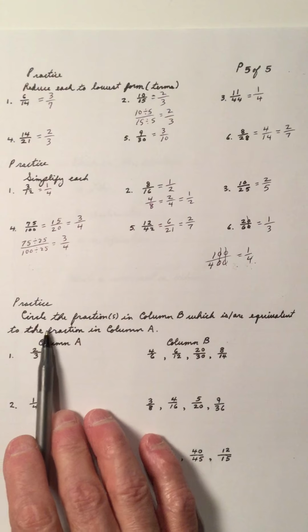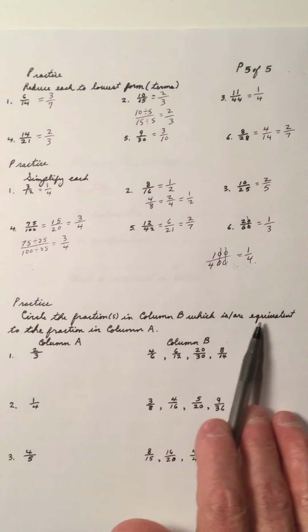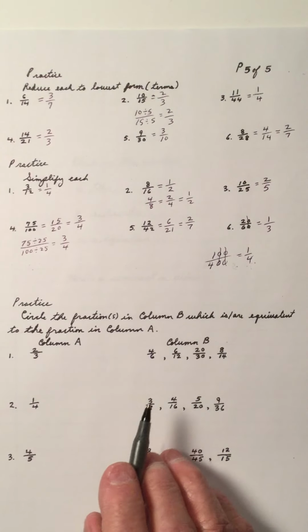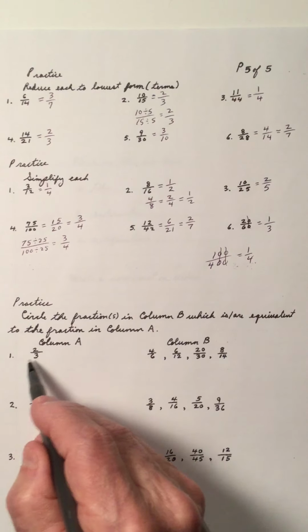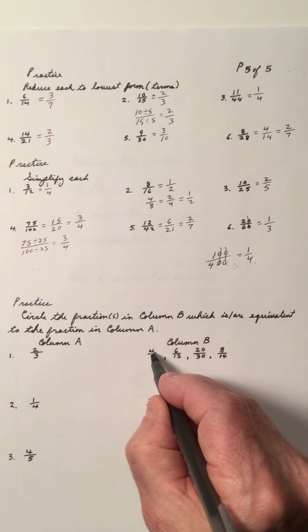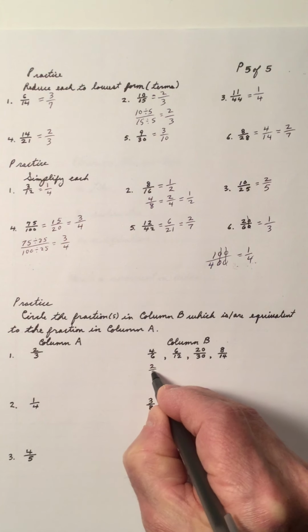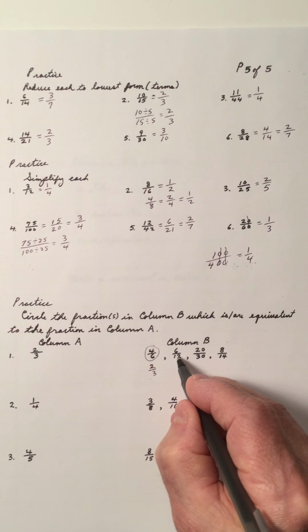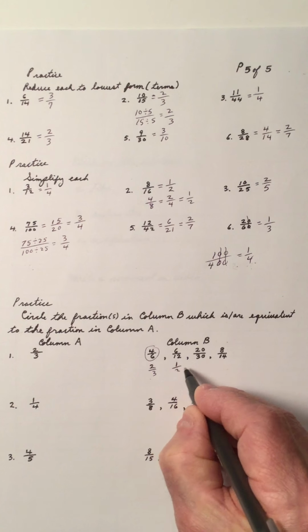Another question. Circle the fractions in column B which are equivalent to the fractions in column A. So the best way to do this one is to go over here and reduce these down to see if you get 2/3. So 4 over 6, 2 is the common factor. So divide by 2, you get 2 over 3. Yes. 6 over 12, 6 is the GCF. So I divide by 6, I get 1 over 2. No.